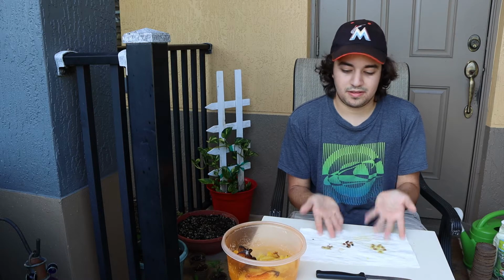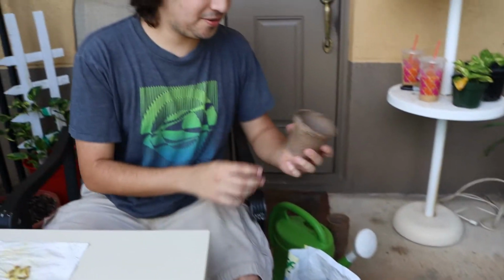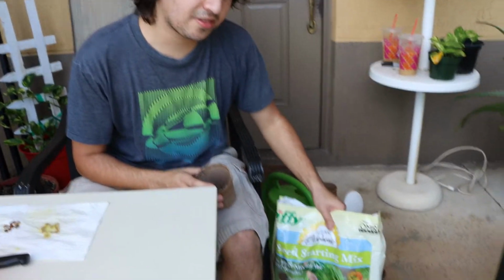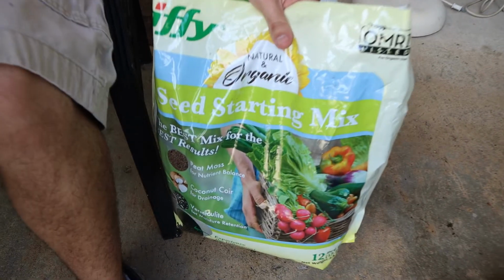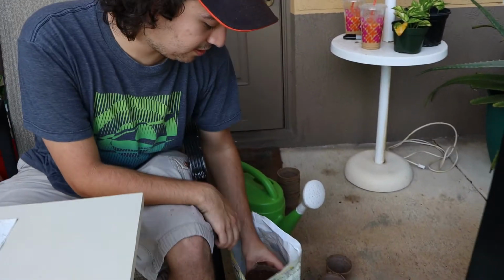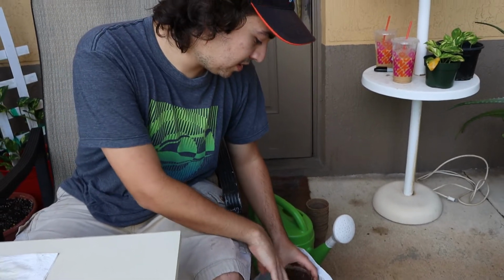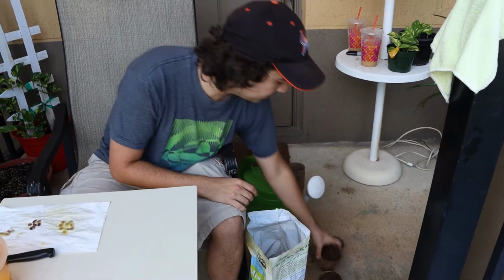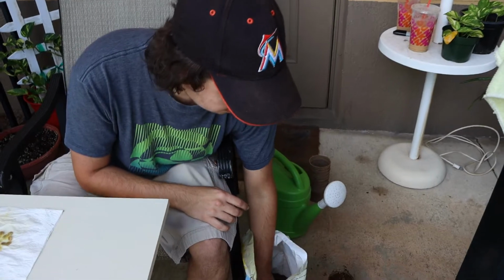What we're going to do now is plant these, because these do not need cold stratification. They are tropical. Let's get planting. We are going to use our Jiffy cups. We're going to use the seed starting mix that we used last time. So, just gonna get a healthy scoop in each one of these cups here. Alright. Fill all these up.